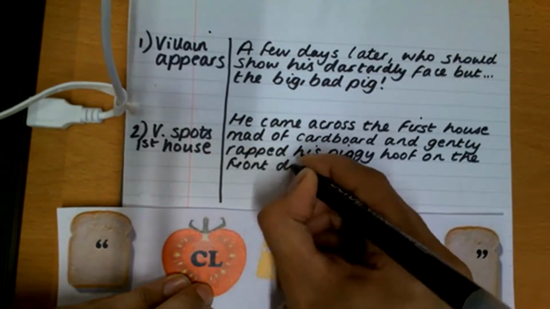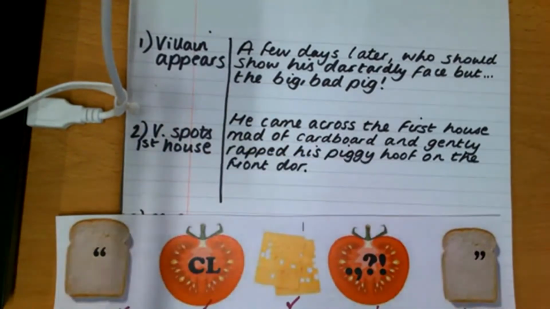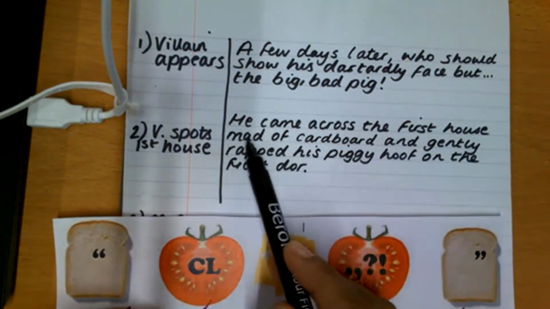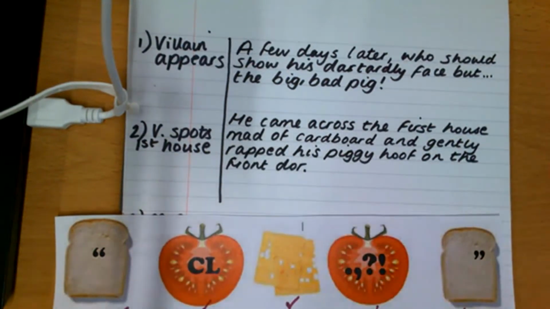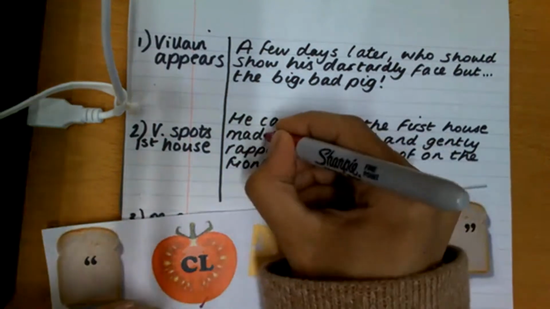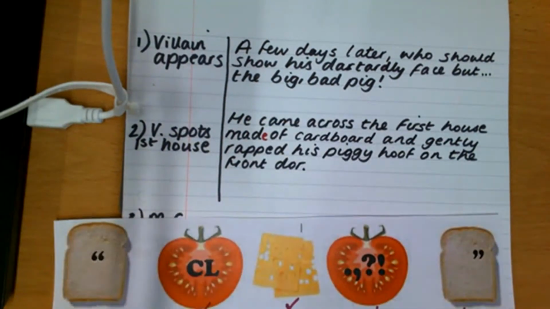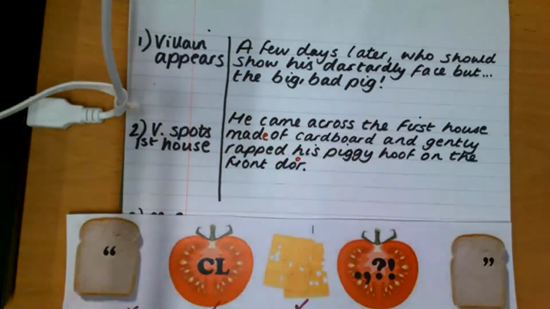front door. Okay, so remember, write a sentence, read it back. He came across the first house. Oh, that says mad. It doesn't say made, make a cake, so that needs an E there. Made of cardboard and gently wrapped his piggy hoof on the front door. Oh, I know, door needs two O's there. There we go.